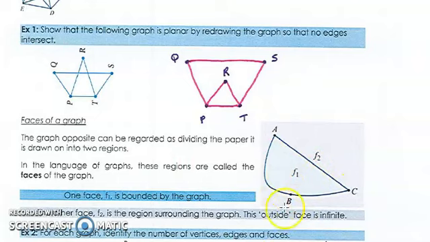You can have more regions depending on how the graph is drawn, but in this specific graph, we have faces. F1 is bounded by the graph, in other words, it's inside the specific graph that we've drawn. So this is F1.